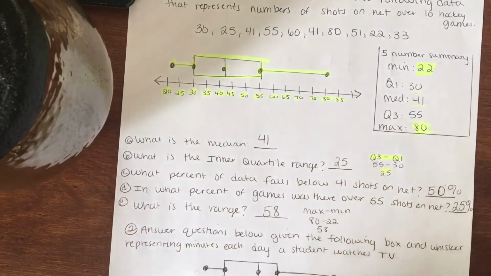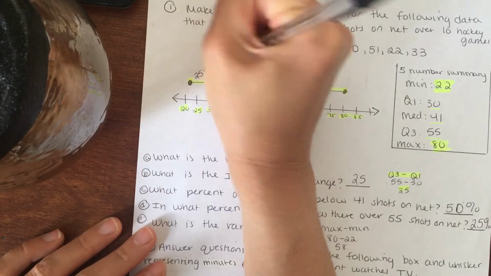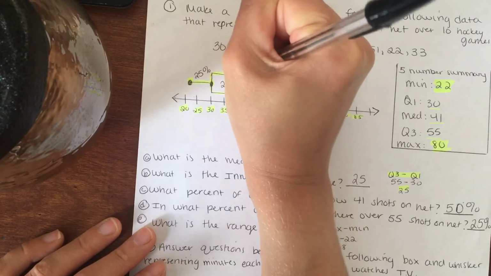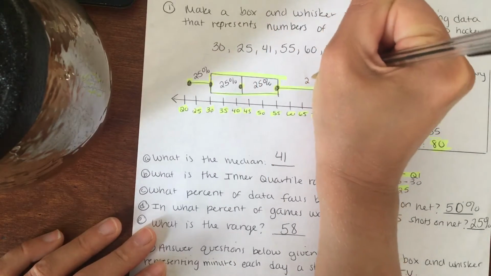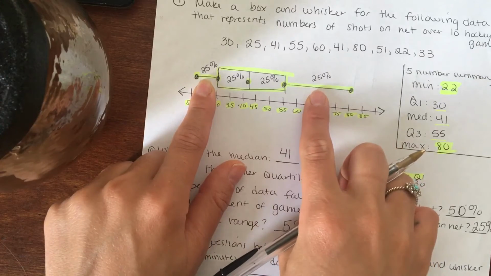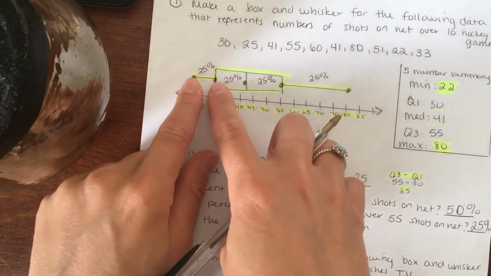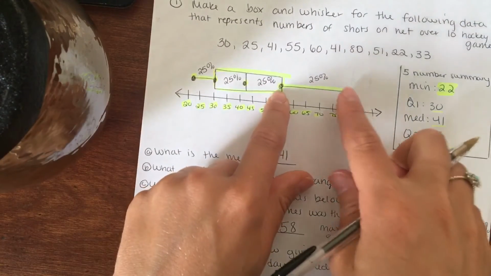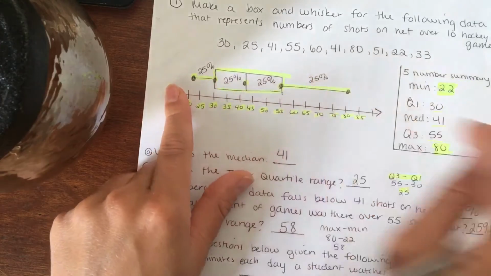What percent of the data falls below 41 shots on net? This is where you want to remember that each piece of the box and whisker, there's 4 pieces here, broken up by the quartiles, is worth 25% of the data. Even though that whisker is much smaller than that one, there's still the same number of data pieces in between 22 and 30 as there are between 55 and 80. So it's still representing 25% of the data in each spot.